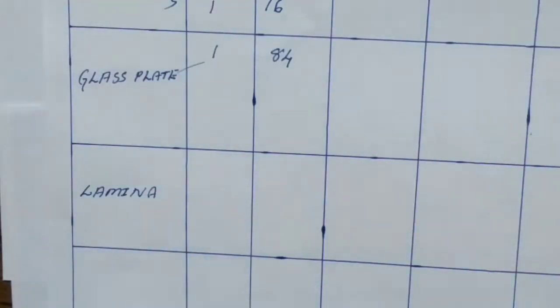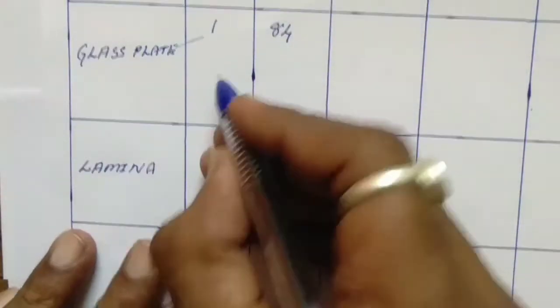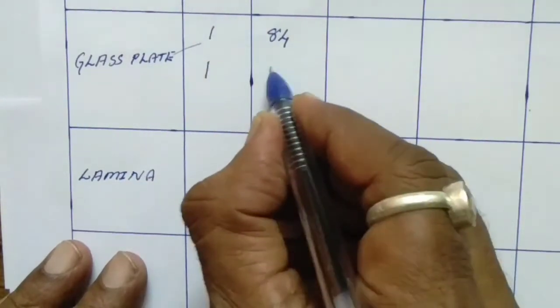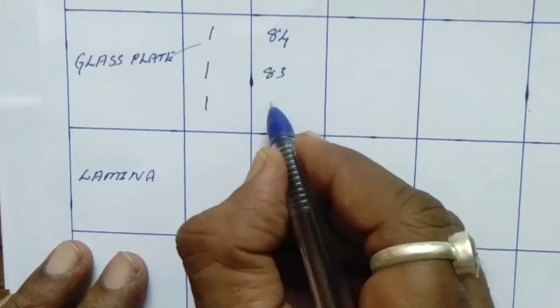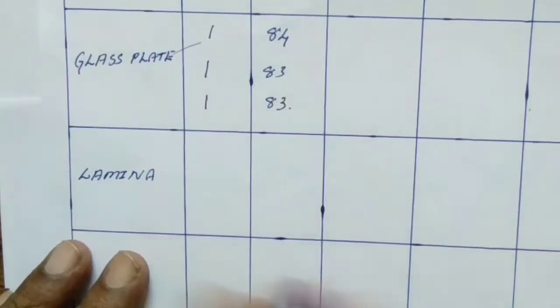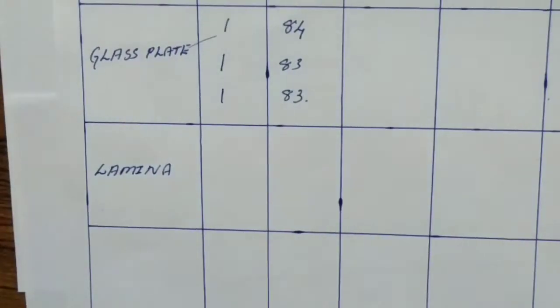Okay, so I will write all these things. 183, and another one is also 183.